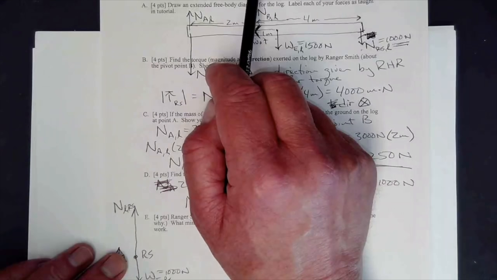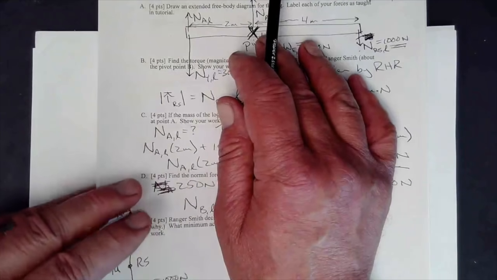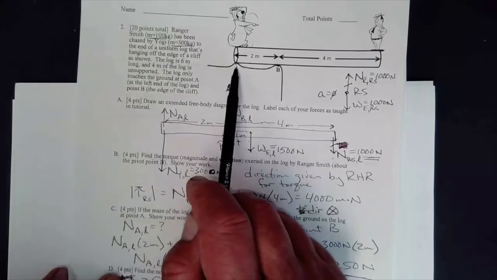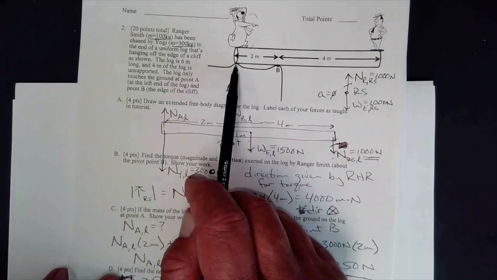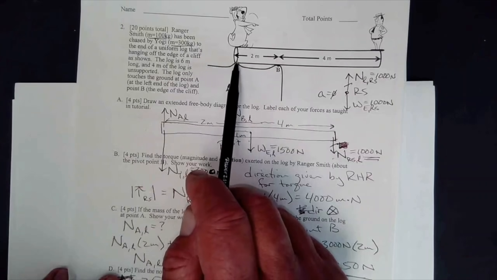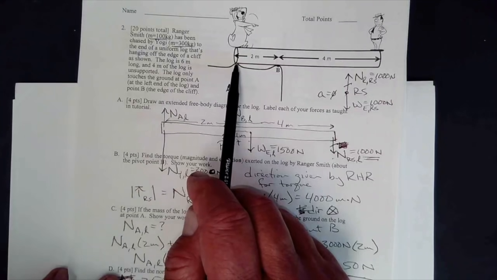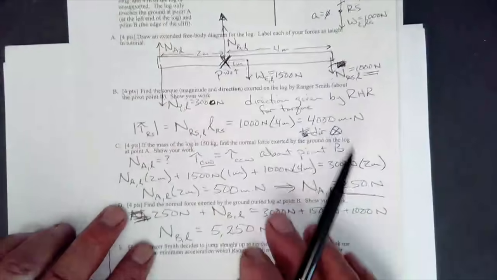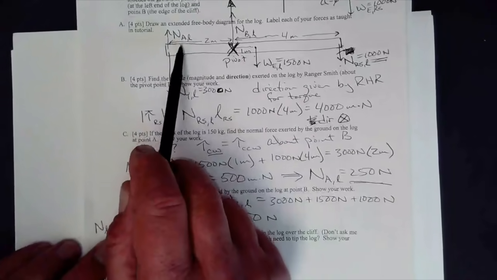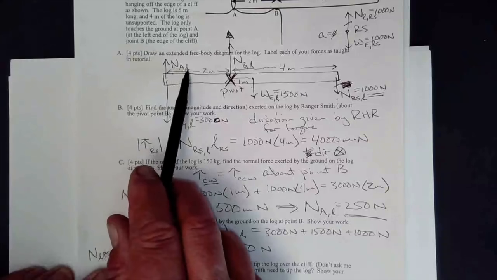Whoops, better show the picture. When that contact point at A is no longer a contact point, okay? When the log stops touching the ground at A, then we're tipping. So what does that mean? If the log's not touching A, what does that say for this normal force by A on the log? Well, it's got to be 0.